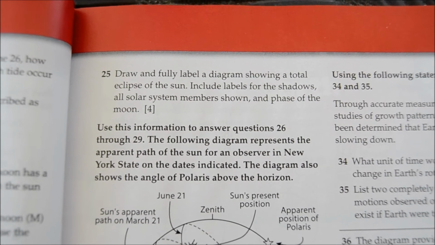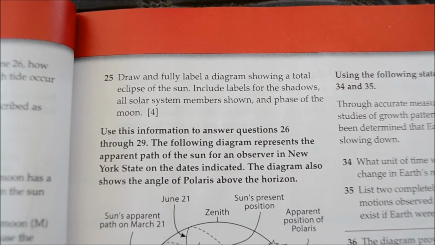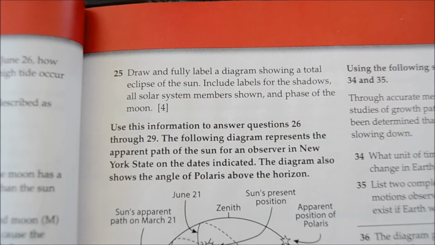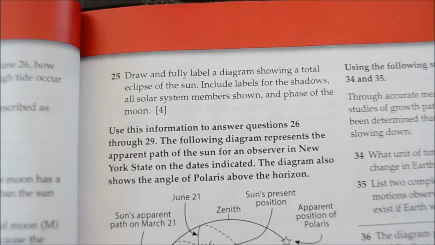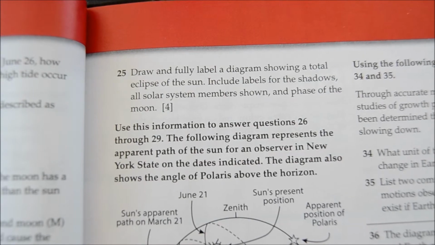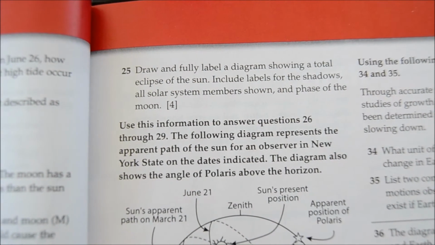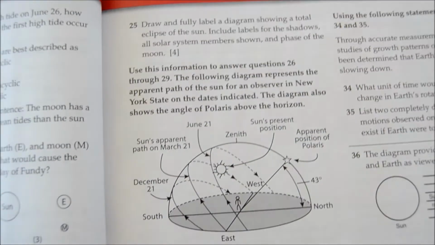Draw and fully label the diagram showing the total eclipse of the sun. Include the label of the shadows, all solar system members shown, and phase of the moon. So you're looking for a solar eclipse. Now, for that one, it's easiest if I go back to page 74.